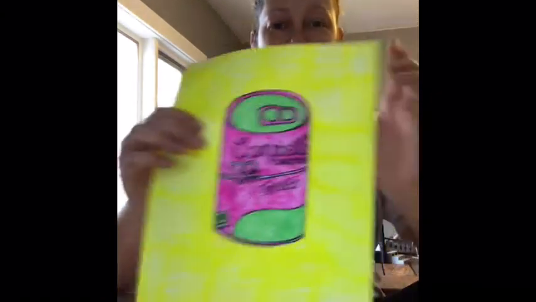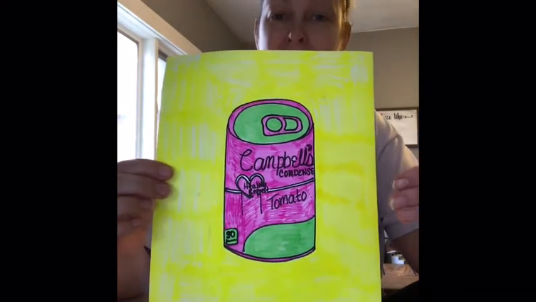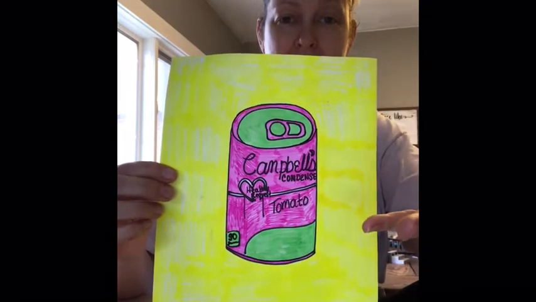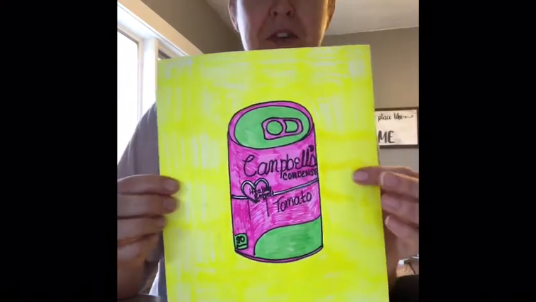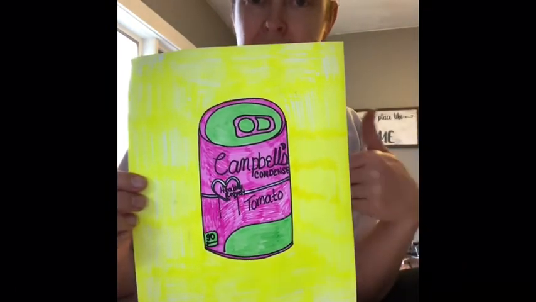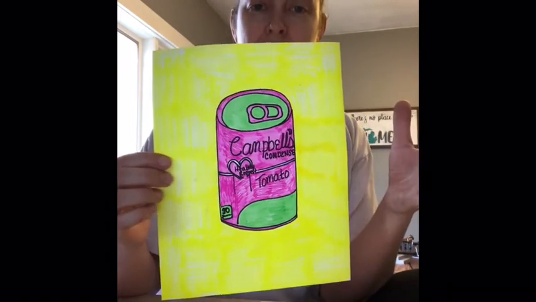So when I'm finished, you can see that I have my Campbell soup can. The bright yellow makes the can pop out. I've got complementary colors for my soup can, green and pink, which, if you simplify that down, is red and green are complementary colors. So here's my Campbell soup can.